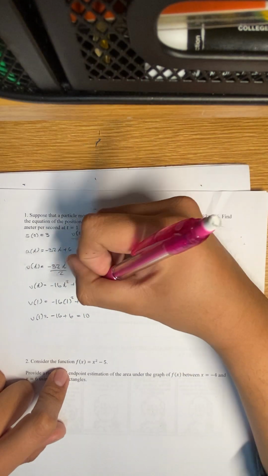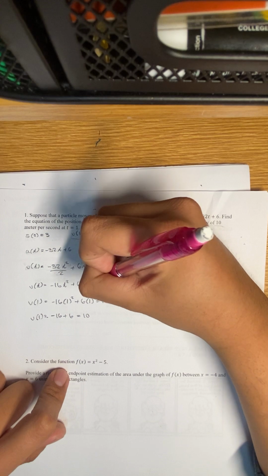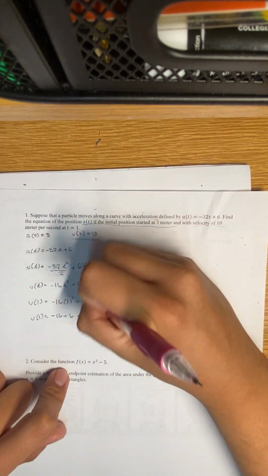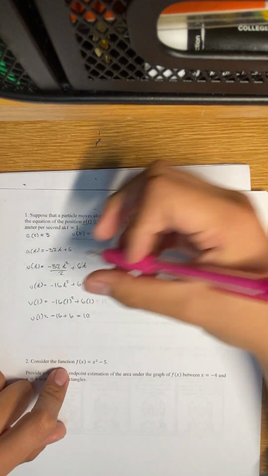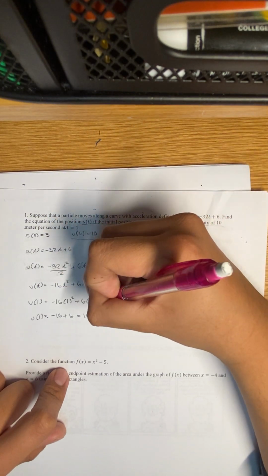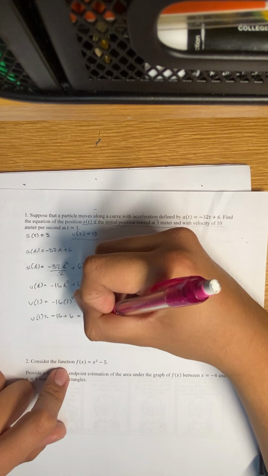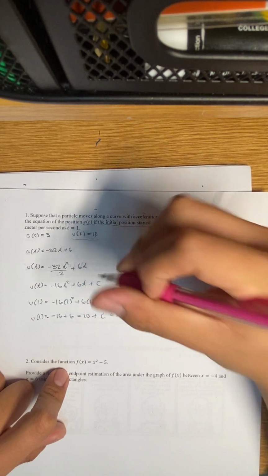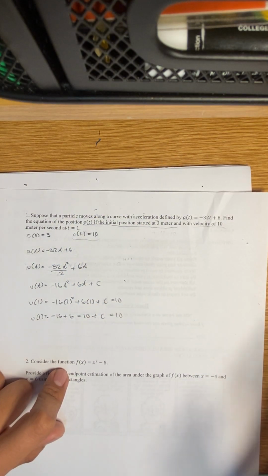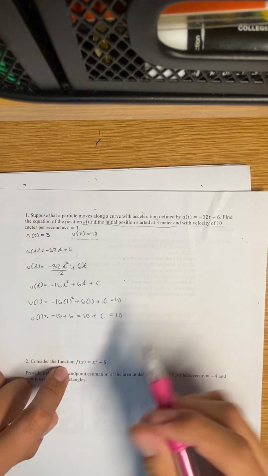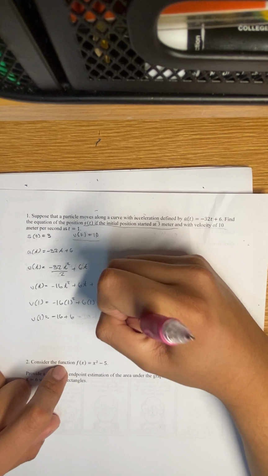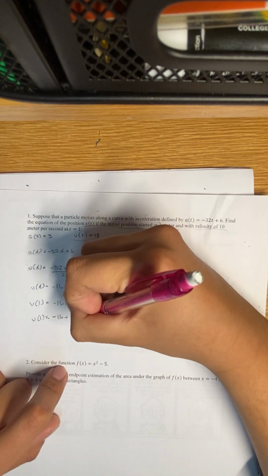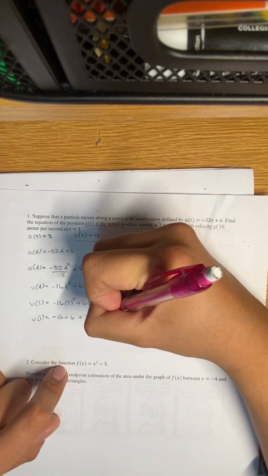Oh, don't forget that plus c. And I'm forgetting a lot of things today. So once you find the antiderivative, you always add the plus c. So this would be plus c equals 10. It's good to catch your mistakes and go step by step. So in this case, this should actually be written better. This should be plus c equals 10.